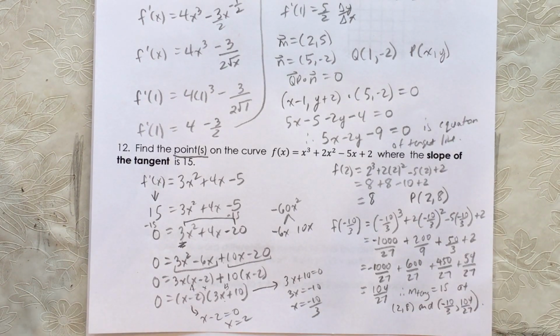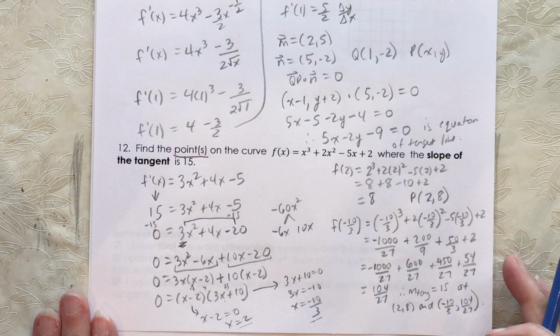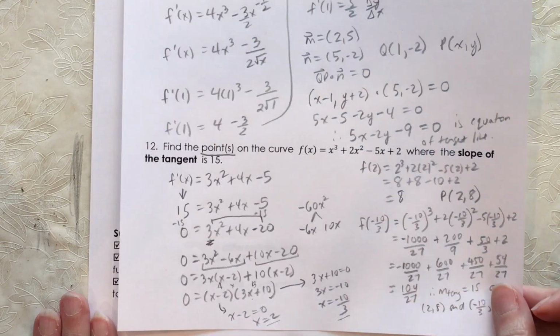But the fraction part was probably the trickiest part, and then remembering to factor by decomposition, but you could have used the quadratic formula and also got 2 and negative 10/3 as your solutions. Okay, last question.